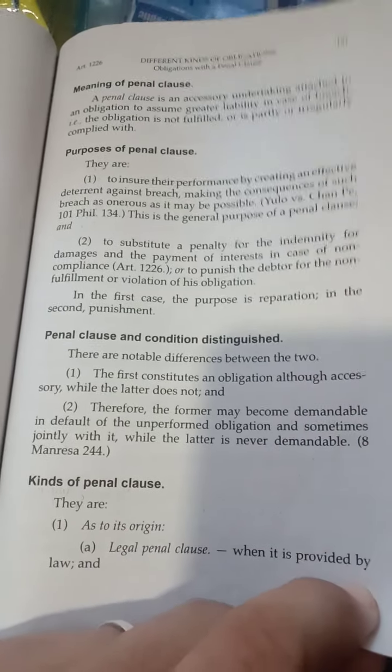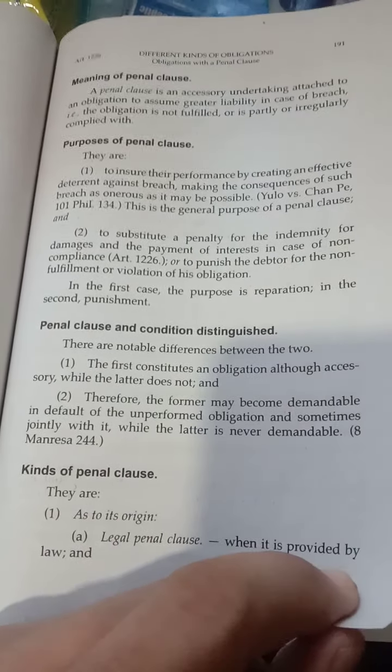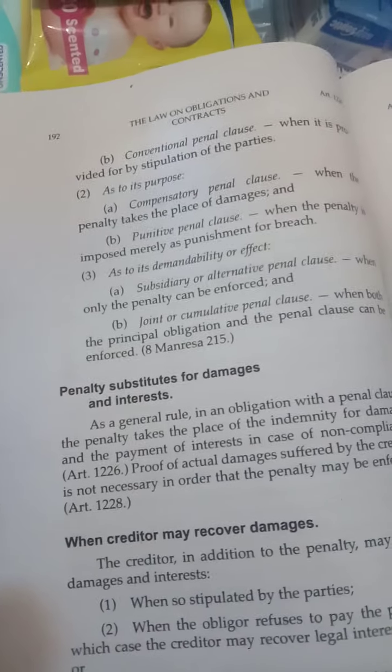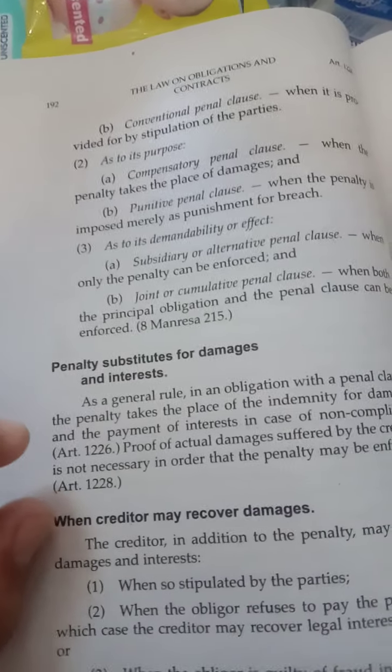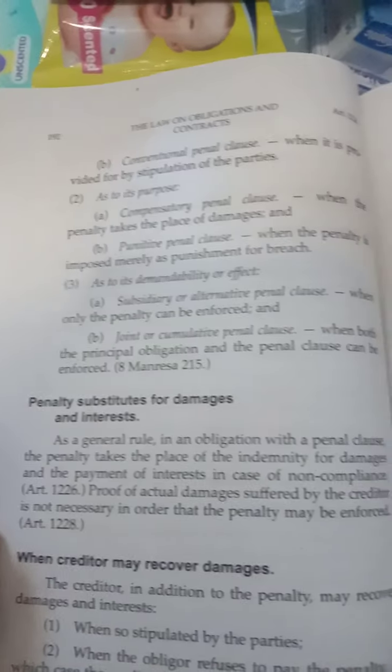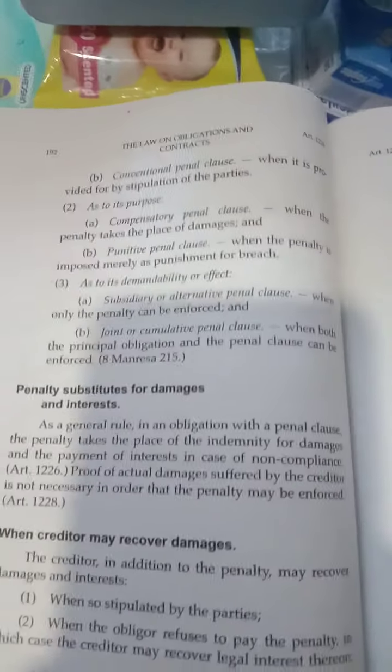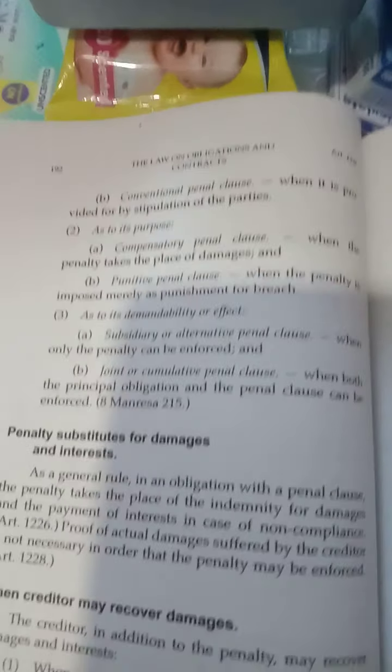Now, kinds of penal clause. Meron tayong legal penal clause which is provided by law. Conventional penal clause, yun ang pinag-usapan by the parties. At meron compensatory penal clause at punitive penal clause, which is to penalize. But compensatory means to compensate for damages.